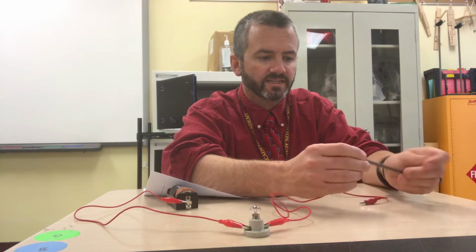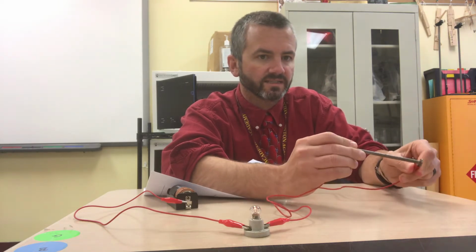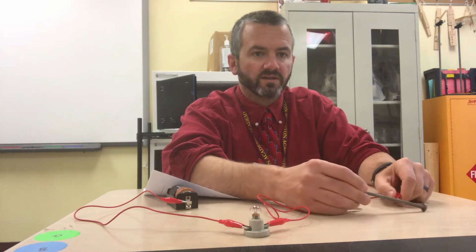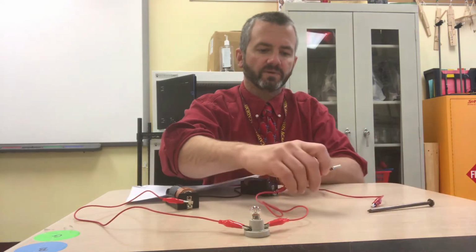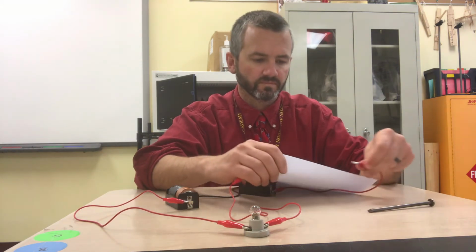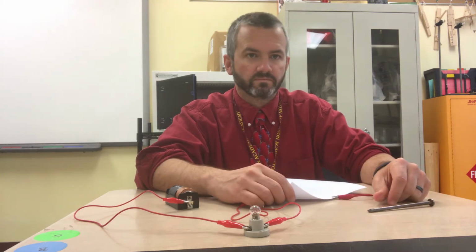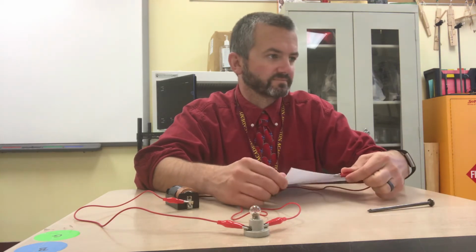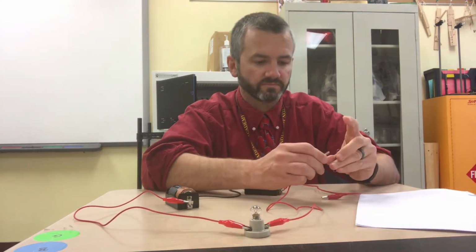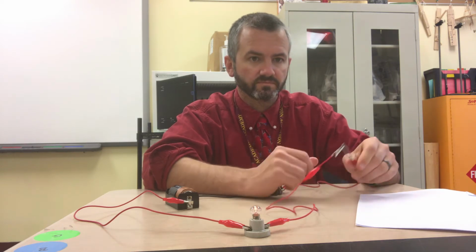Okay, first one, iron nail. So if I connect this with 2 different parts, does it light, is what it's asking. The answer is heck yes it does. All right, paper. Absolutely not. Paper clip. Yep.